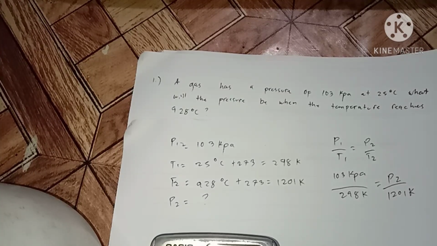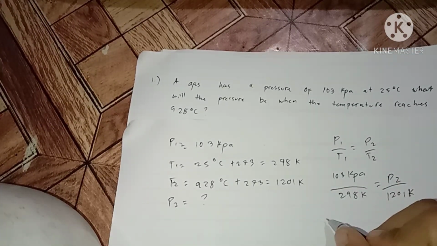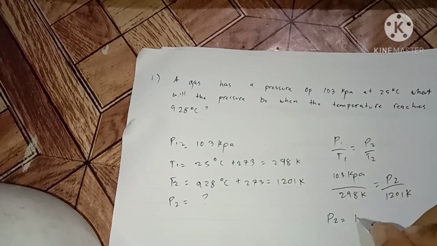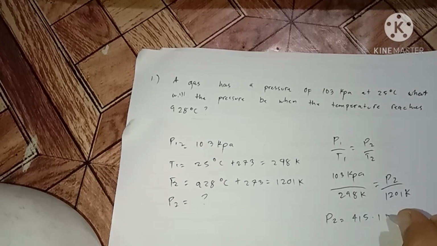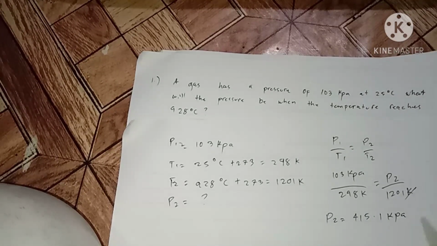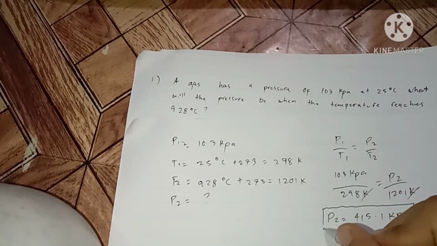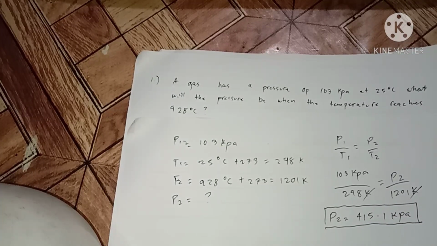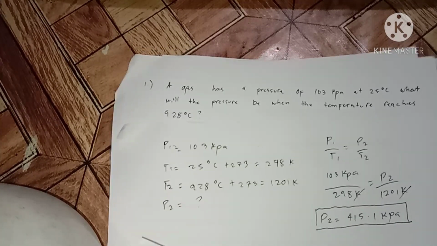Shift solve. So the value of P2 equals 415.1 kPa. Cancel the Kelvin. So the final answer is 415.1 kPa.